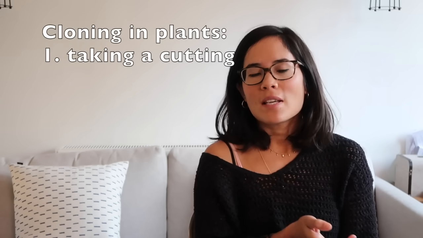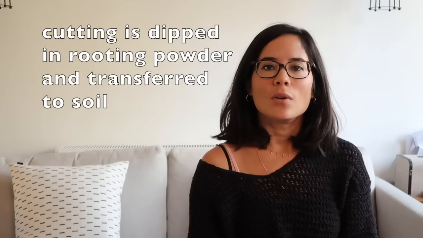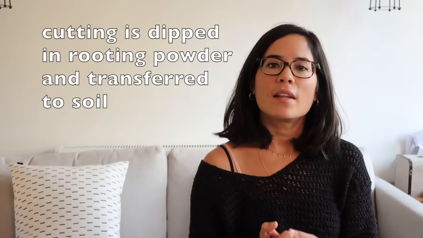Looking at cloning in plants, there's two methods you need to know about. First of all, taking cuttings. This is a really basic way of cloning a plant. It's when you use a pair of scissors, you snip off a side shoot from a plant, you dip it in rooting powder, you plant it in soil, and it starts to develop roots, and then it grows into a new plant which is genetically identical to the original plant.